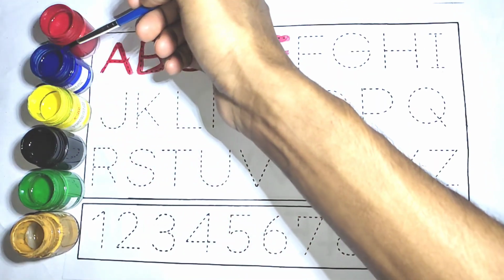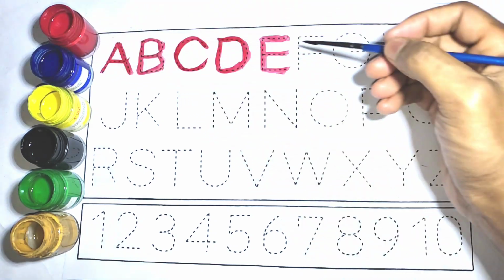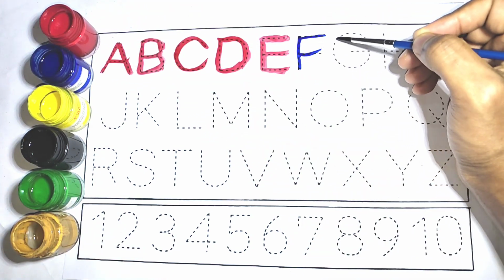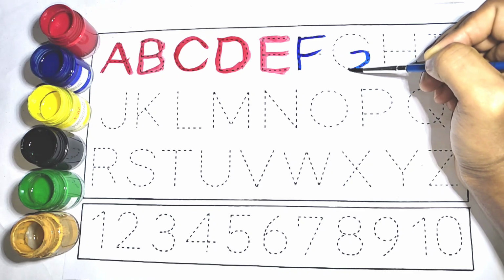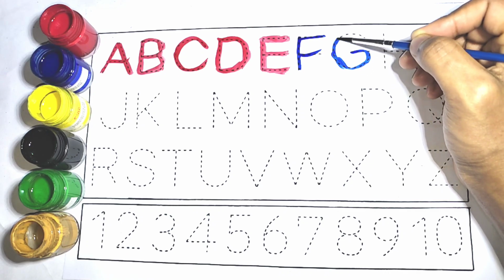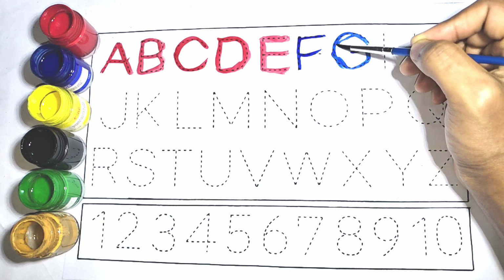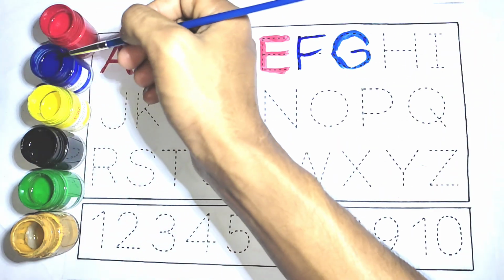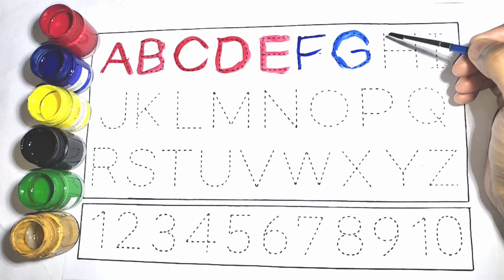Now we use blue color. F for fish. The next one is G. Now we draw the letter of G. G for goat. We again use blue color, and now we draw H.